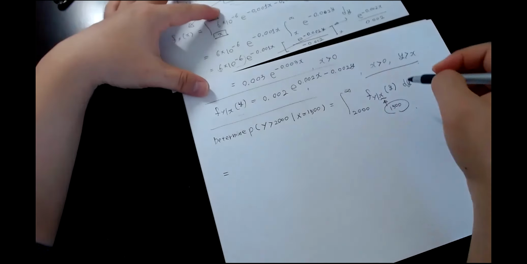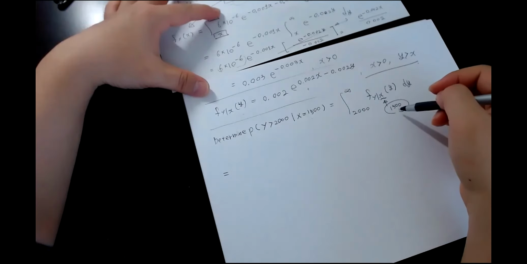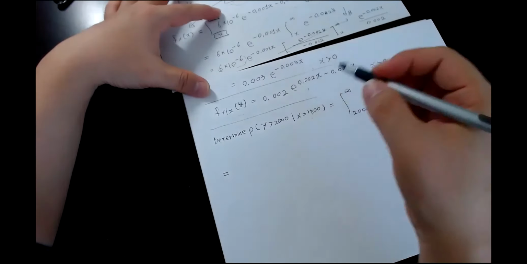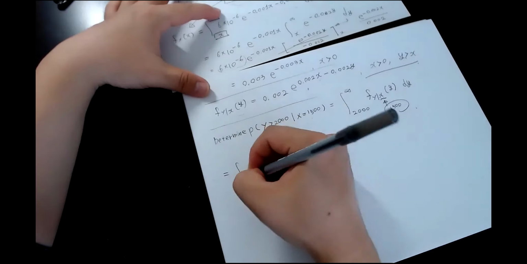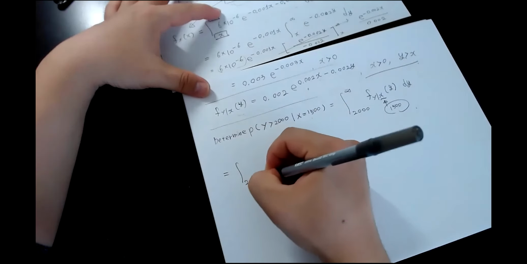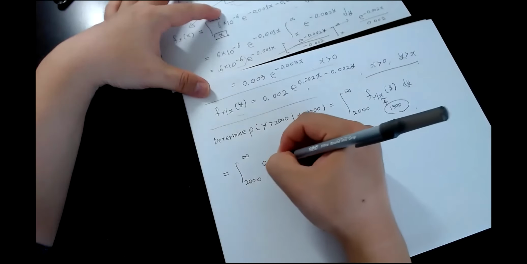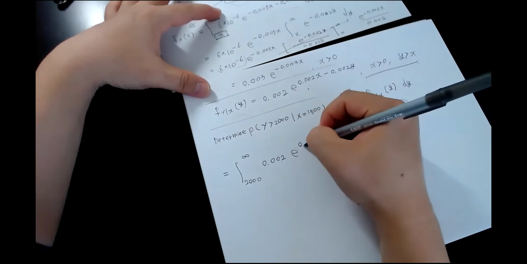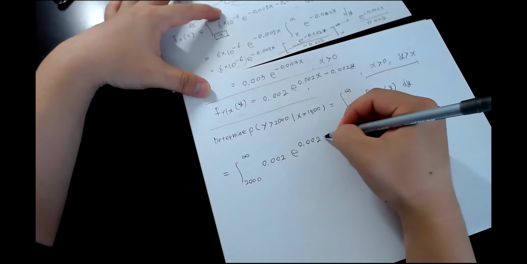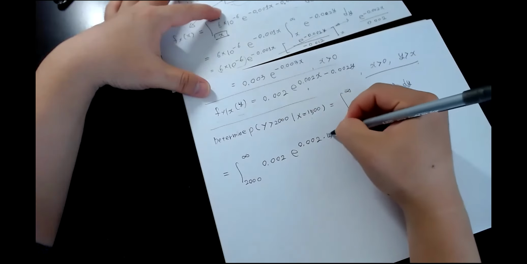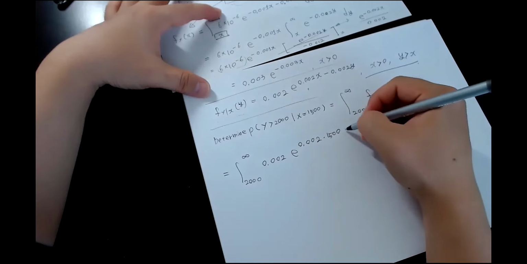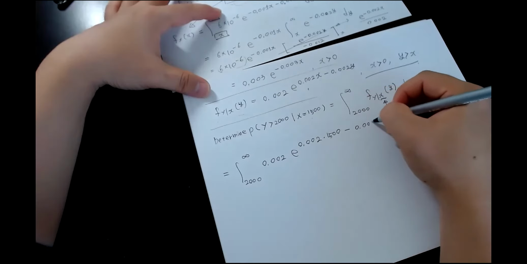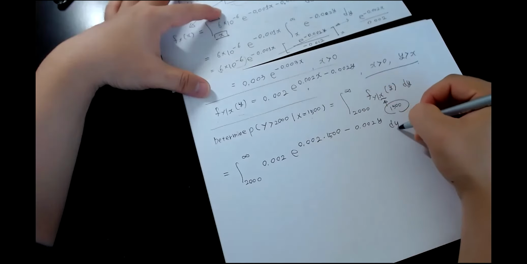So we're gonna plug in this one here, and then I'm gonna substitute 1500 into x. So this is equal to the integral from 2000 to infinity of 0.002 e to the 0.002 times 1500 minus 0.002y dy, isn't it?